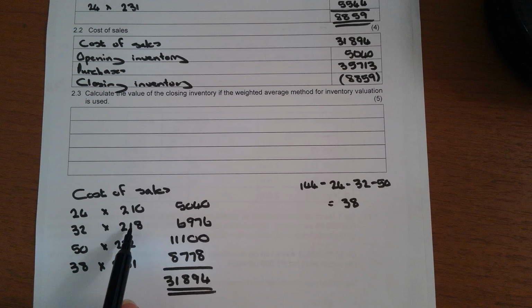Then the first purchases will be sold first, then the second purchases will be sold second, and then we will have to determine how many of the third purchases will we actually sell to calculate the cost of sales.